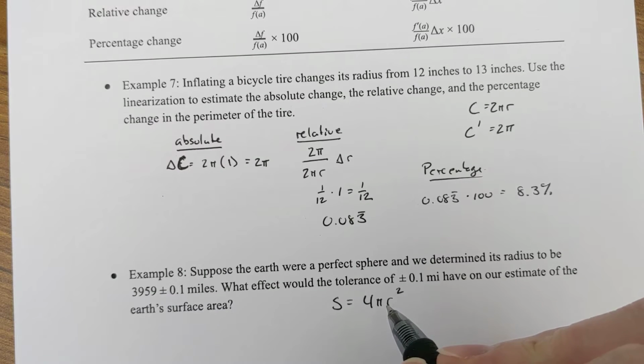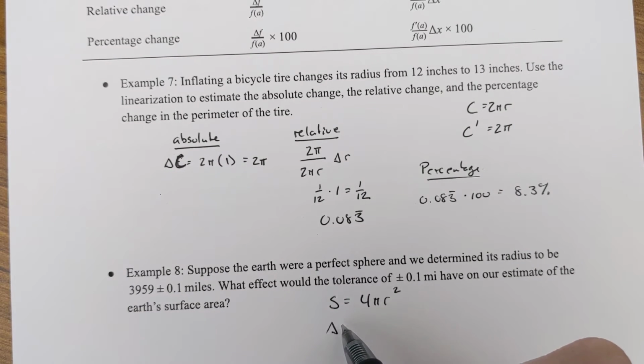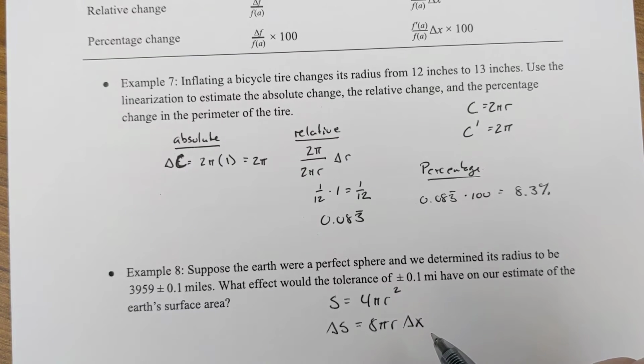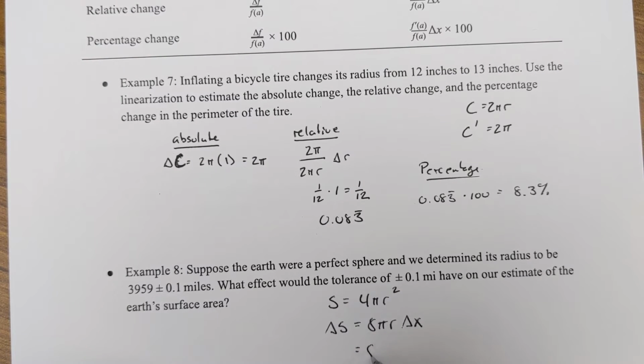So delta S would be 8 pi r, the derivative, times delta x. And then we plug our numbers in. So 8 pi, the radius is 3959, delta x is 0.1.